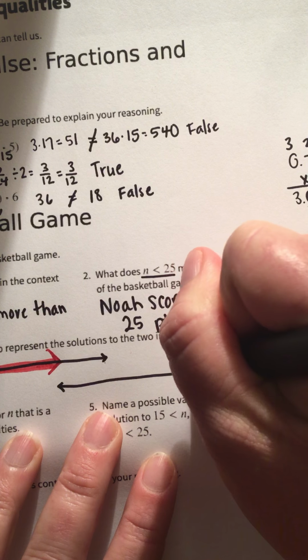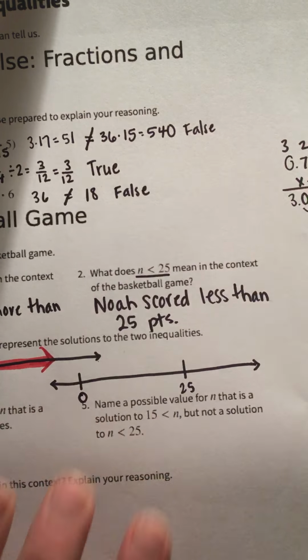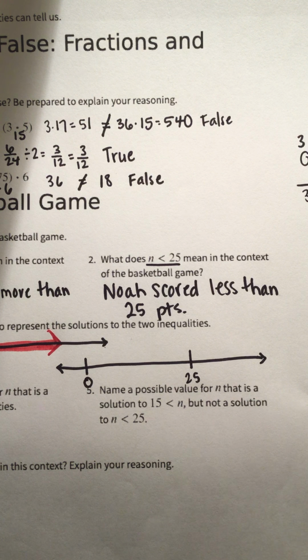We know that we're going to have 25, and I'm going to put 0. I want you to take a second and see if you can maybe draw your own number line and make sure that, or when we check, to make sure that it's correct with both of us.